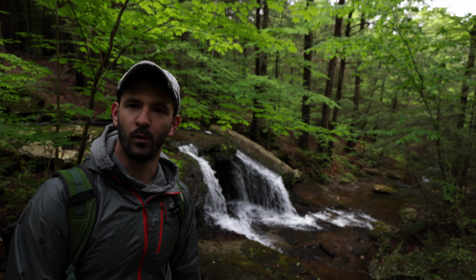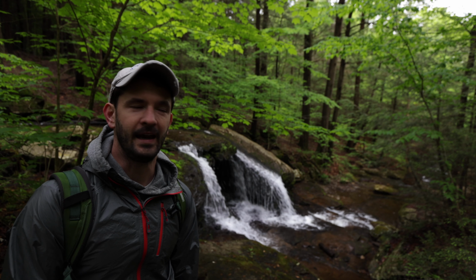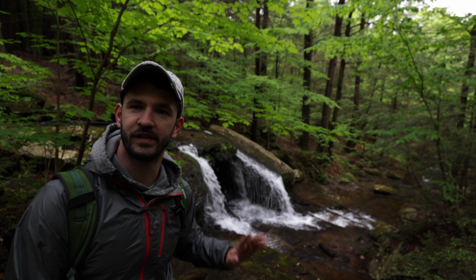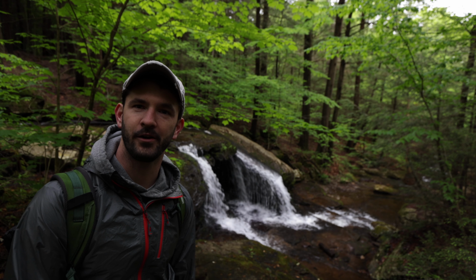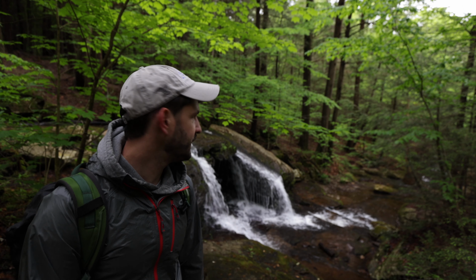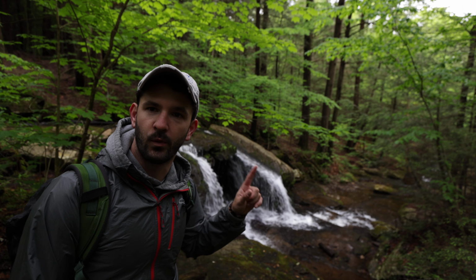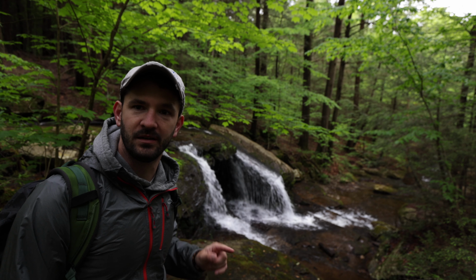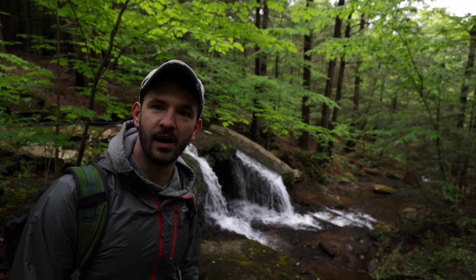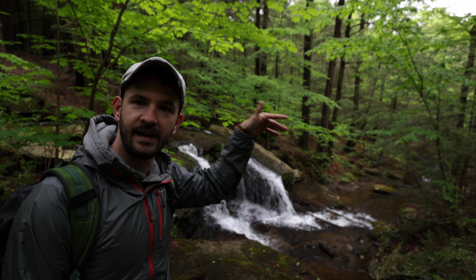Well, I made it down to the waterfall that I was looking to photograph, and hopefully you can hear me over the sound of the rushing water. It's actually a bit louder than I was thinking it would have been. So for this scene, I really like the way that the waterfall is splitting between this one outcropping of rock, and then there's this branch that's arcing down over the scene.